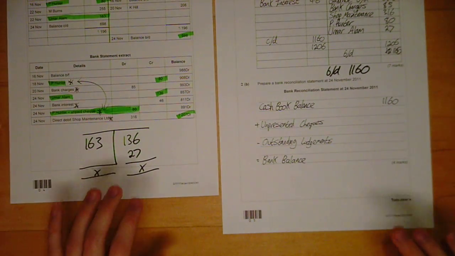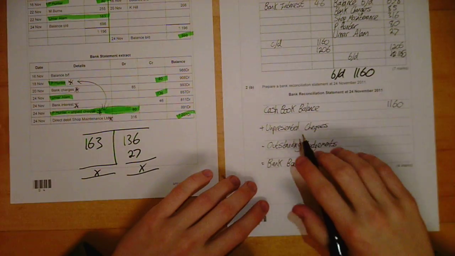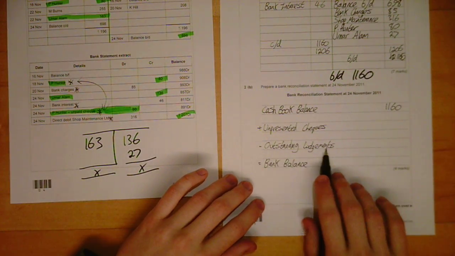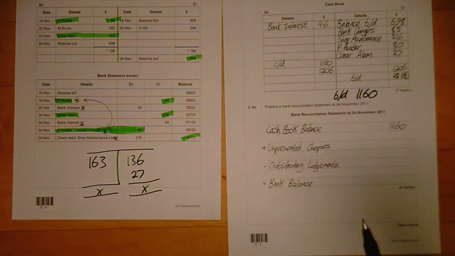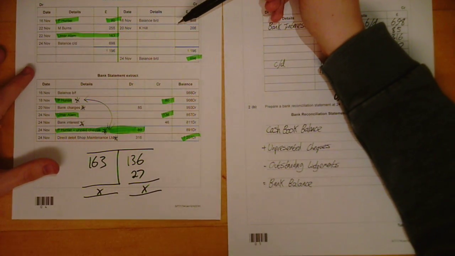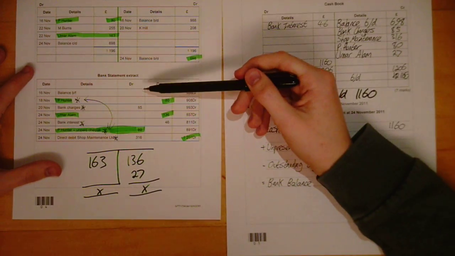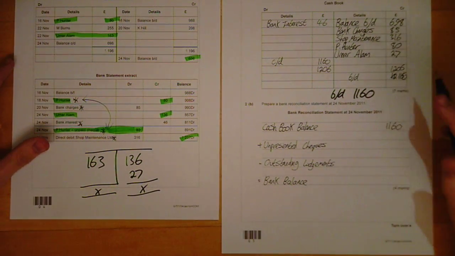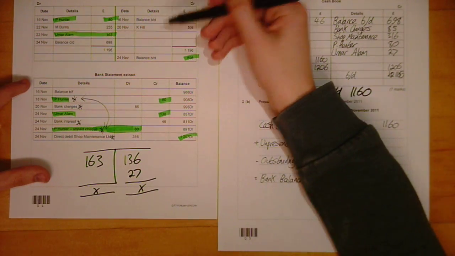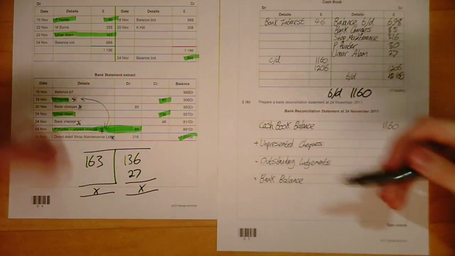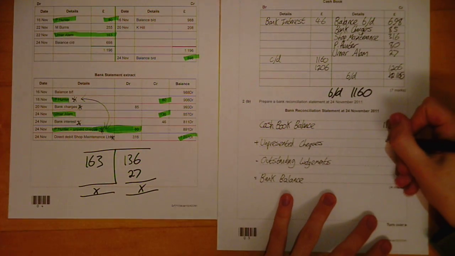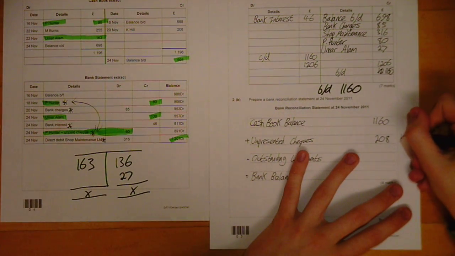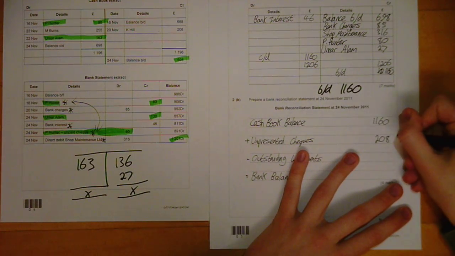Okay, so what is what? Okay, well, as I said before, this is cash out, paid out, and that is paid in, outstanding lodgements. So cash out, the only one I can see is K Hill. I can't see any other cash outs really, so it just must be K Hill, because it's appeared in our cash book, but it's yet to appear in our bank statement. So we're updating our bank balance now. So basically this is just going to be adding 208. So I'll put his name next to it, K Hill, just so you know what it is.